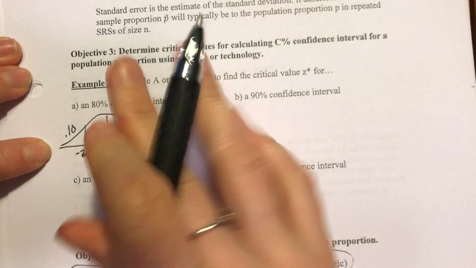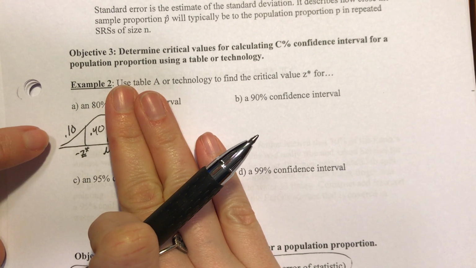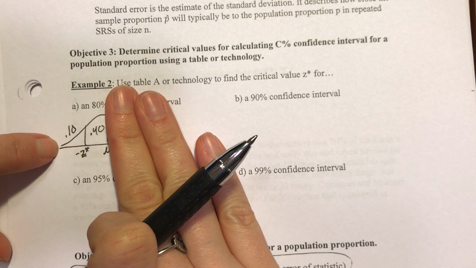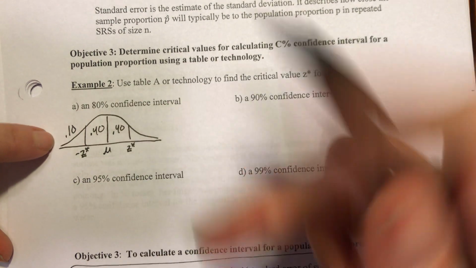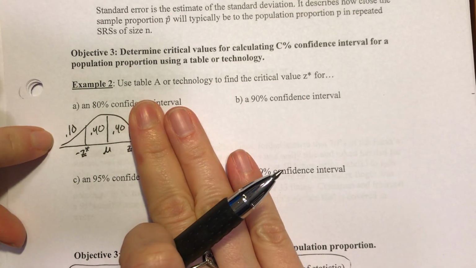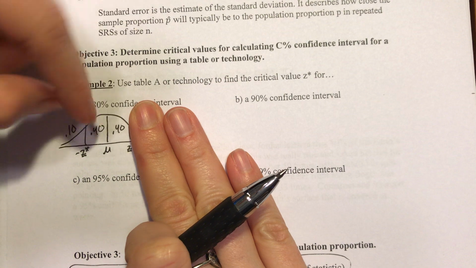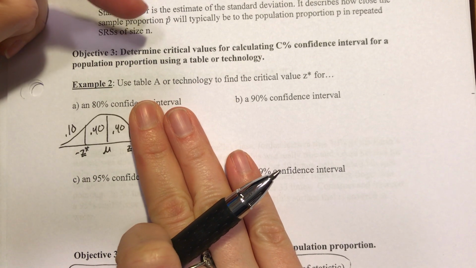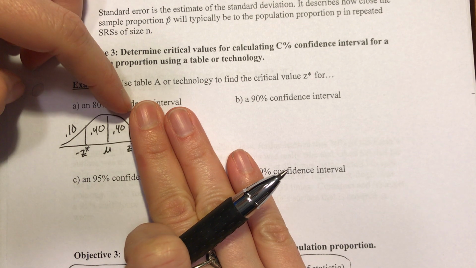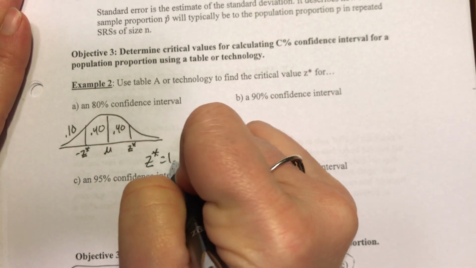Because if here's your mean, 50%, if that's 40, inverse norm always goes area from negative infinity up to the line. So this one would be inverse norm of 0.1. This one here would actually be inverse norm of 0.9. Do you see how 10, 40, 40, 0.9 would get us this number? So right now, test on your calculator, inverse norm of 0.1, inverse norm of 0.9, they would give us Z stars of 1.28.